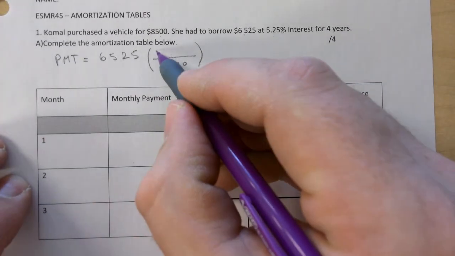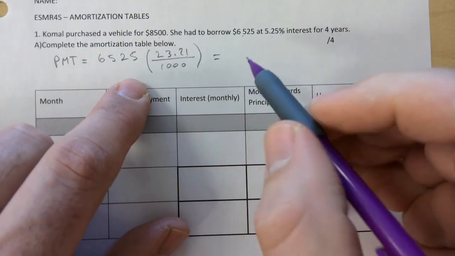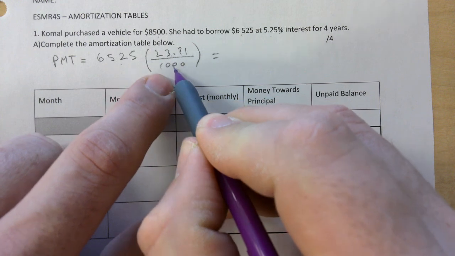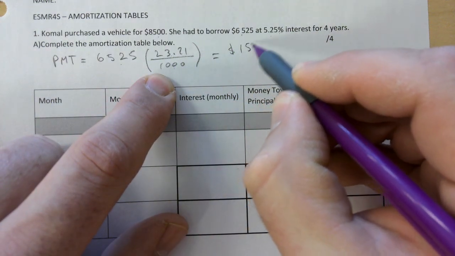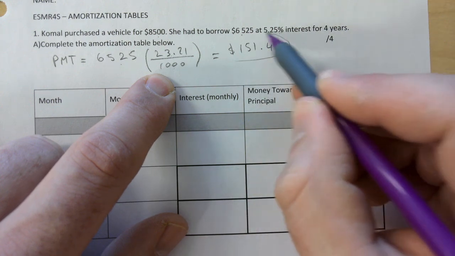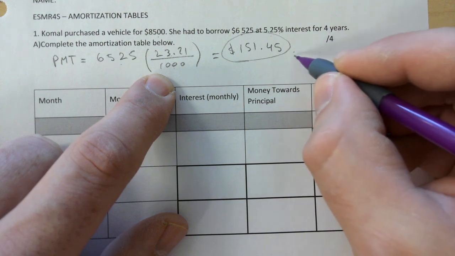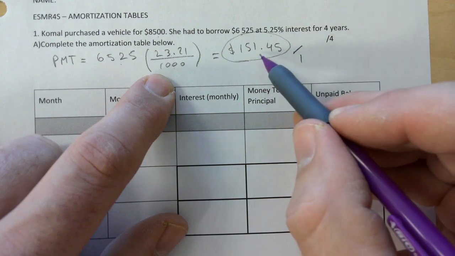Okay, so you go over here, 23.21, and you come up with a payment, right? So this multiplied by 23.21 divided by 1,000, you should get 151.45. Right, that's your payment. If you have that, you get 1 mark. Okay, so just put a mark down out of 1 next to this number if you have it.